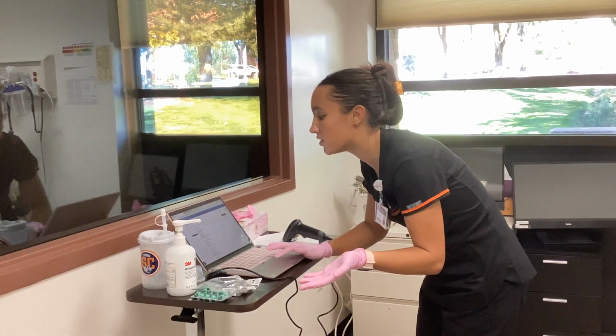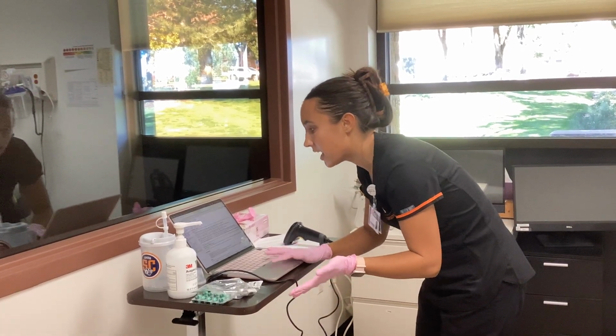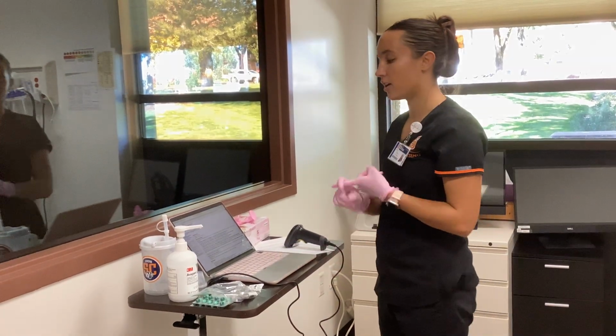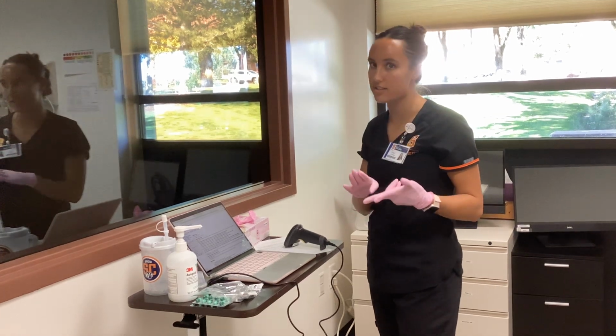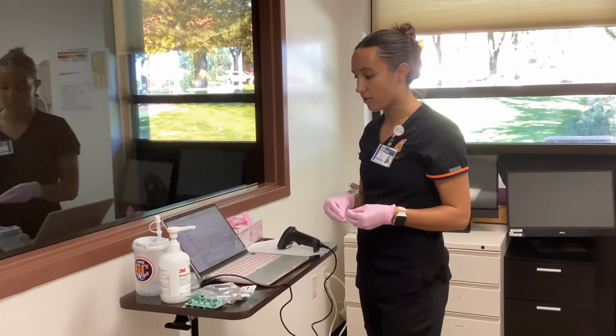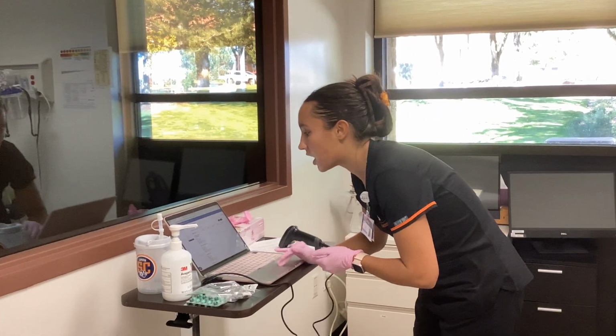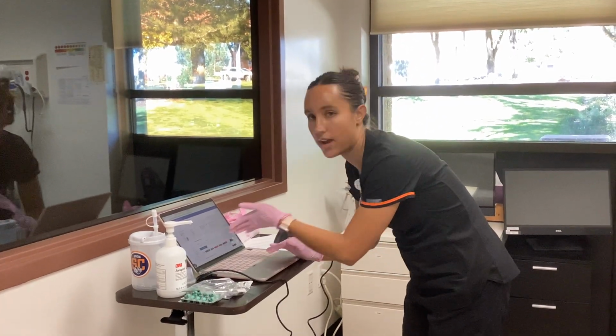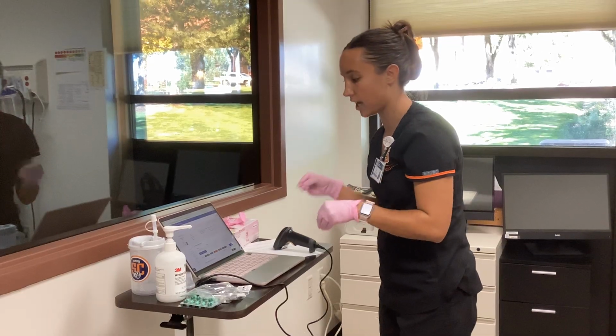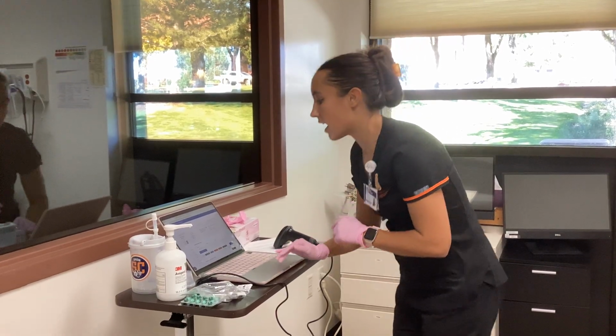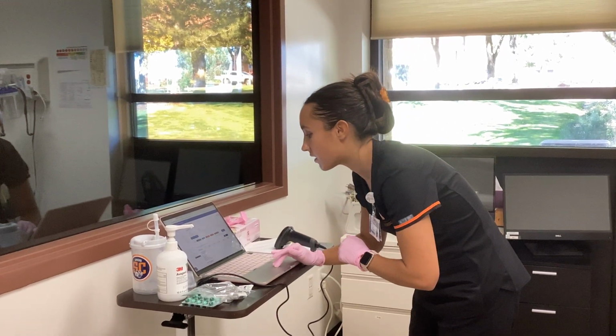I'm just going to go into the orders, and I'm going to look for nursing considerations, the action, the purpose of all of this. I'm going to also go in and I'm going to look in the MAR that he has no known allergies to make sure that there's no complications with this medication. And so looks good right here.